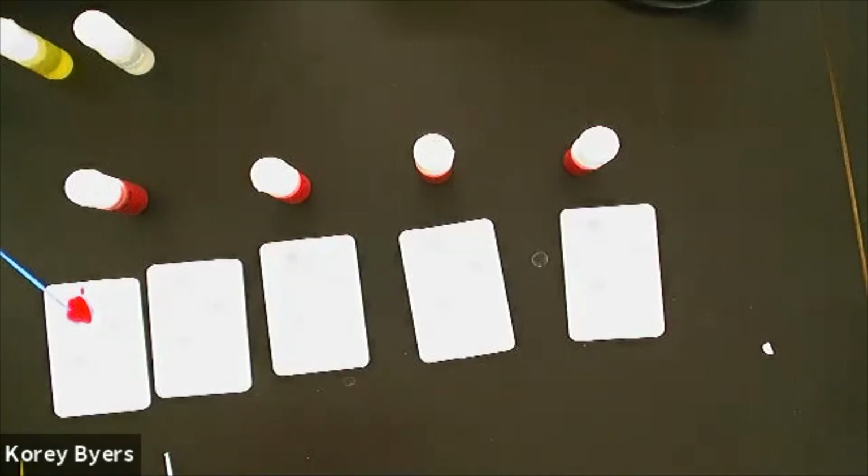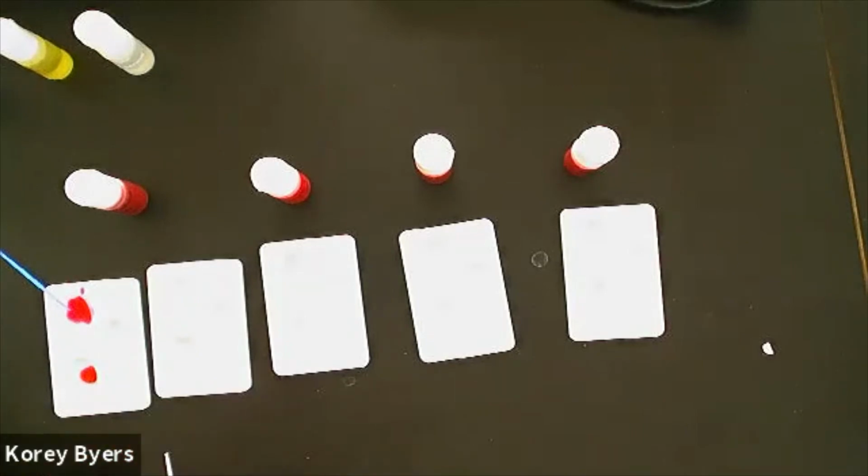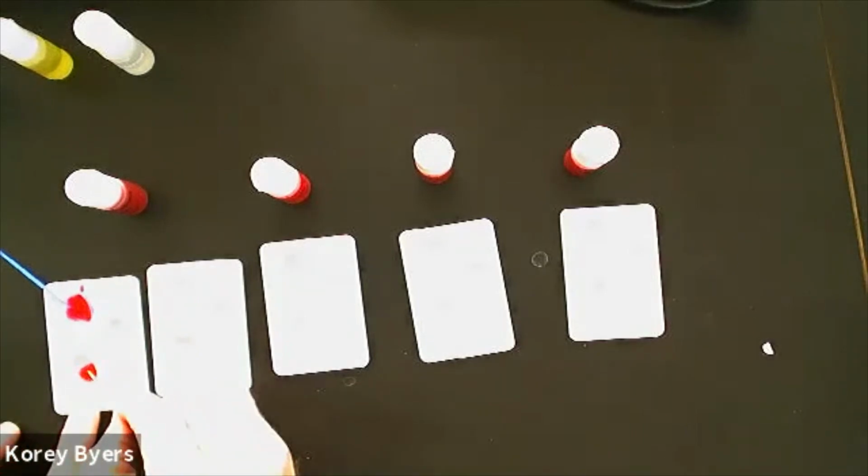Let's move to the B. Put 1 drop of June's blood in the B well, and then take your yellow toothpick and stir. Can you notice the difference? If you don't, keep stirring.